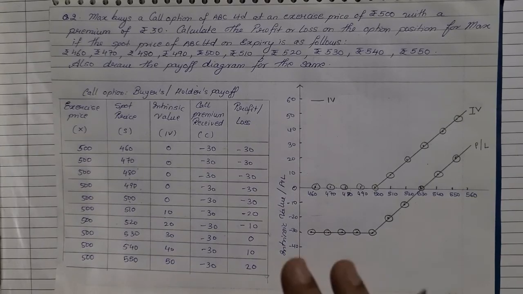I hope you have all understood how to solve a sum based on call option whenever there is a buyer's payoff problem given to us. Now stay tuned for other videos whereby we'll be learning call option seller's payoff, and thereafter put option, under which we'll again have buyer's and seller's payoff.